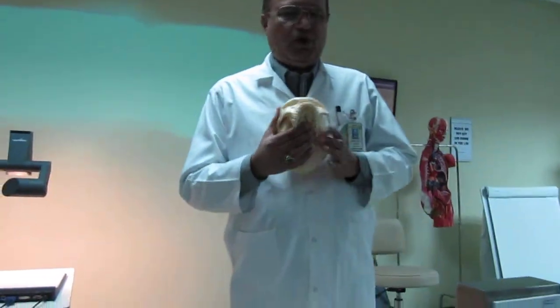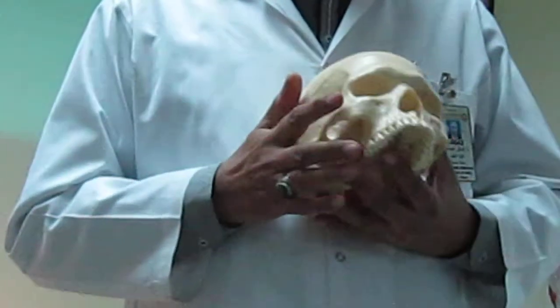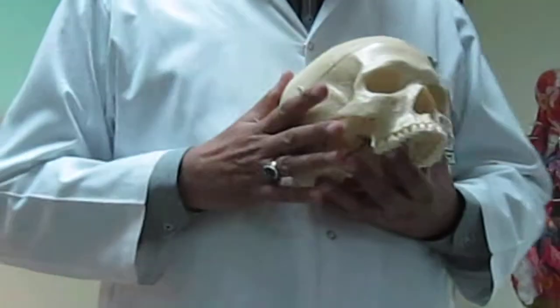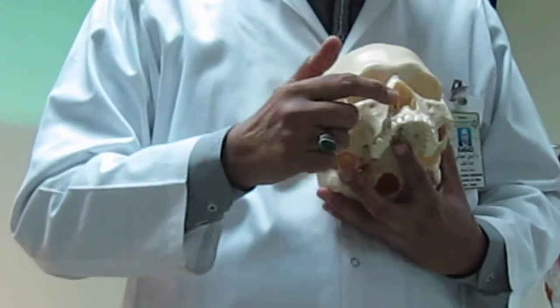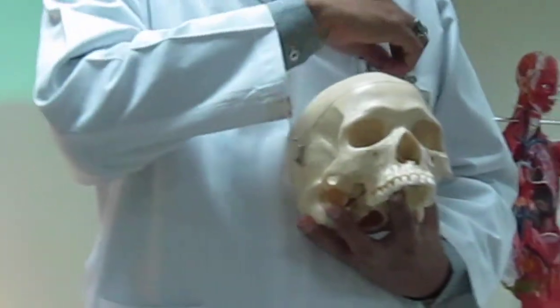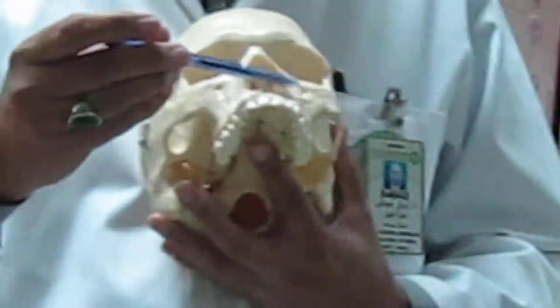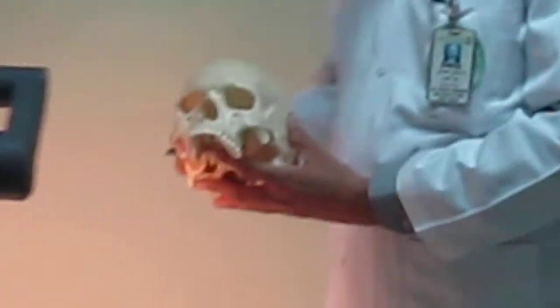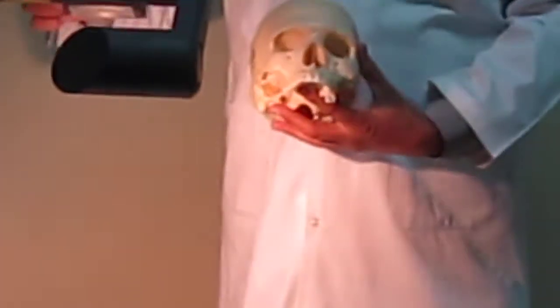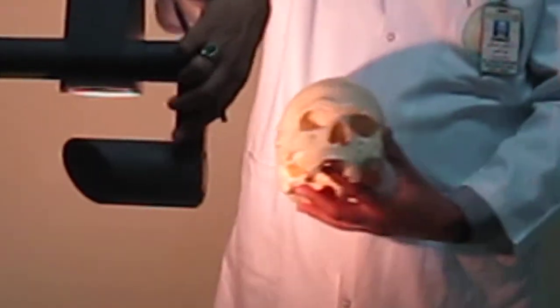Okay, so we'll study the nose and paranasal sinuses with the material that we have. So this is the anterior aperture of the nose. What is the shape of this anterior aperture? Shape is piriform. Okay, piriform shape.